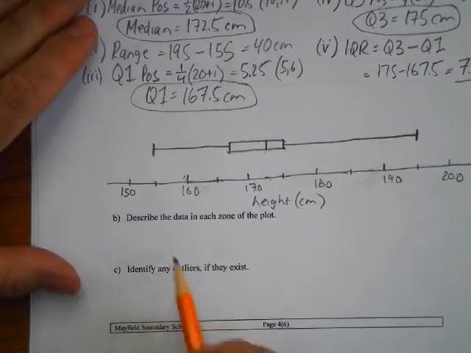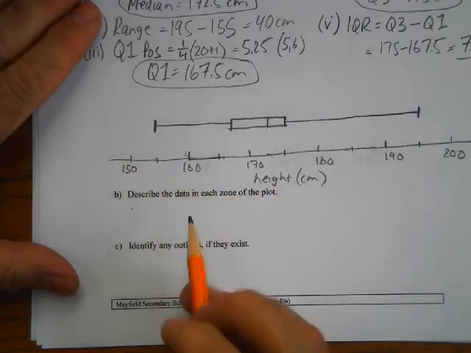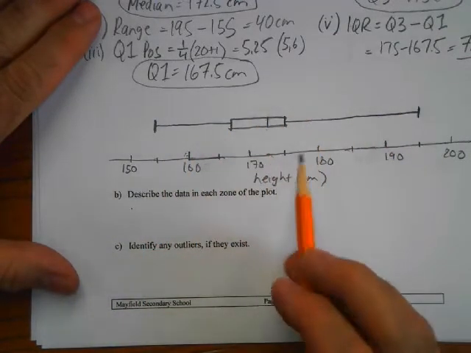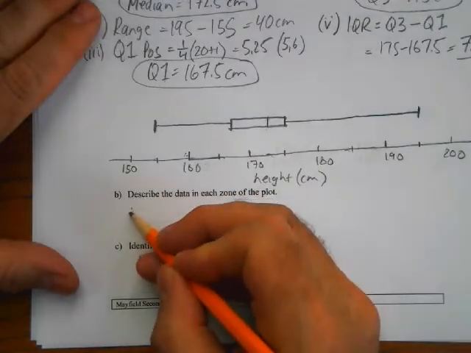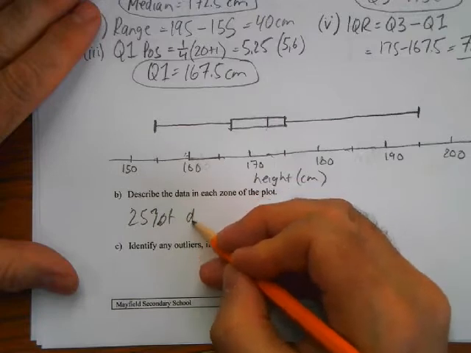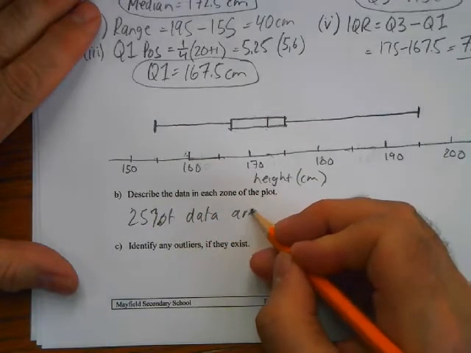Okay, so it says describe the data in each zone of the plot. Well, all that's saying is here's one zone, here's the second zone, third zone, and fourth zone. Each of those zones is 25%. So 25% of data are in each of the four zones.